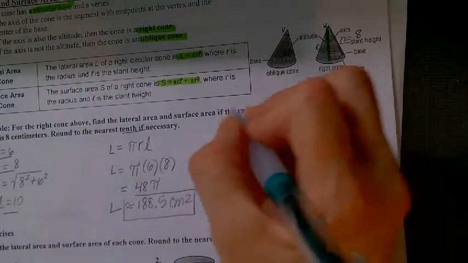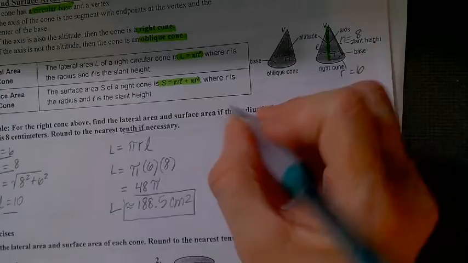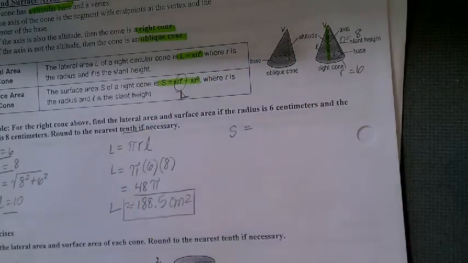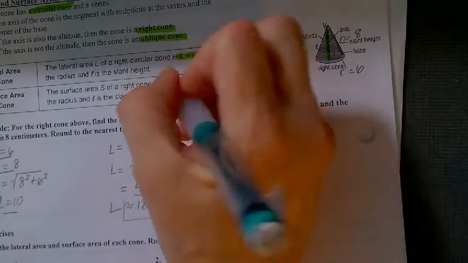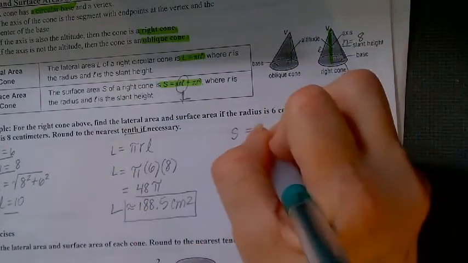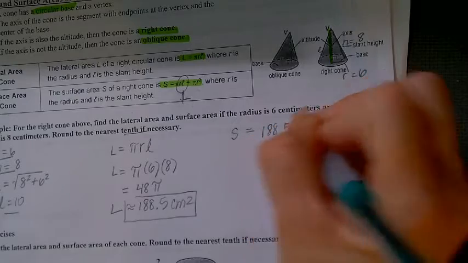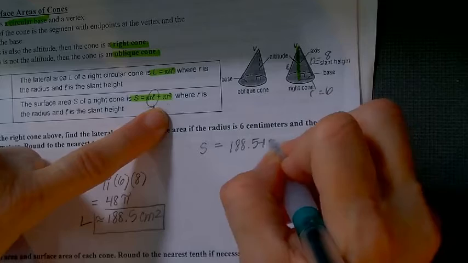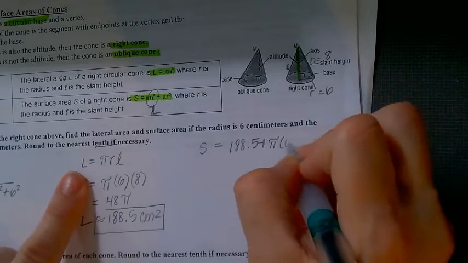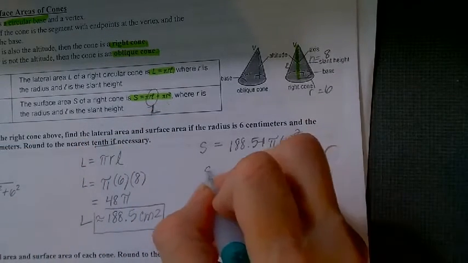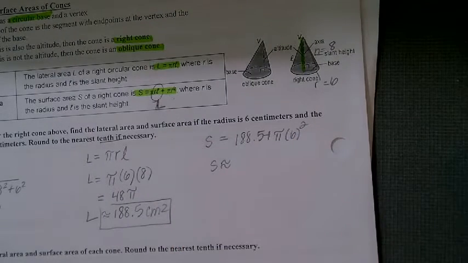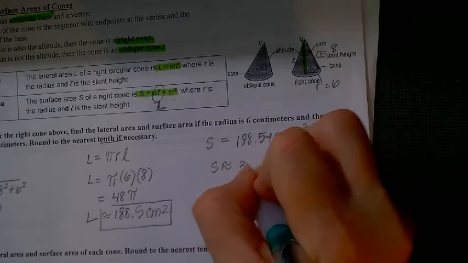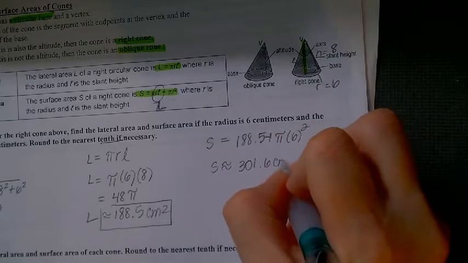For my total, I have this right here, pi r l is your lateral, so you can use that right here, 188.5. And then plus pi, this is the area of the circle, pi times 6 squared. And then punch that into your calculator and round. And we get 301.6 centimeters squared.